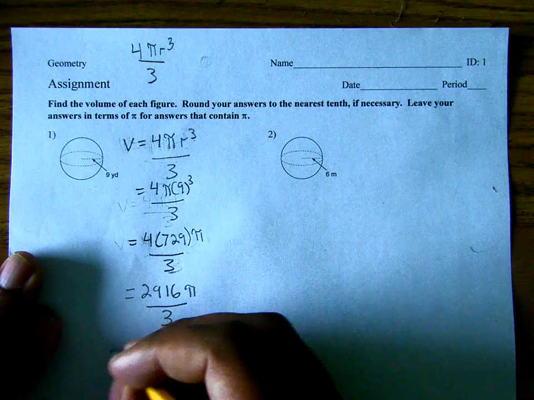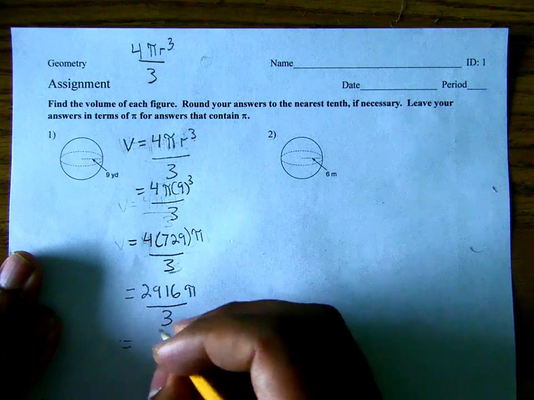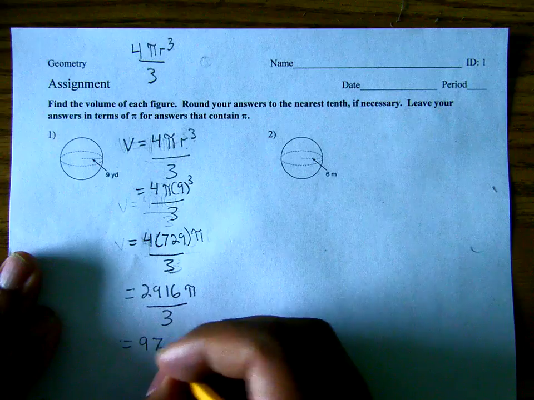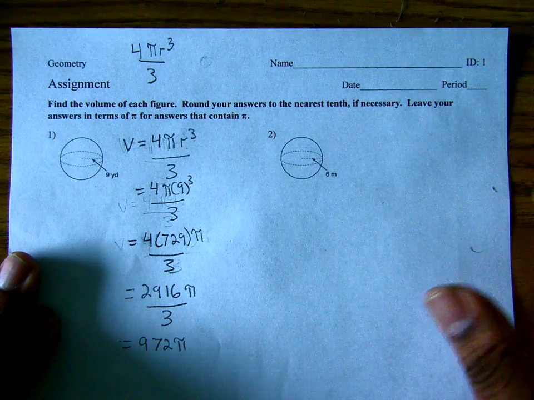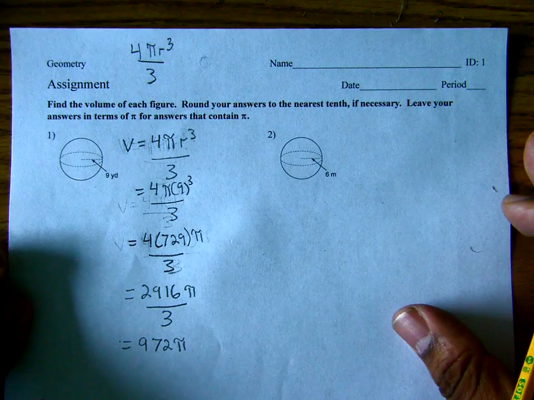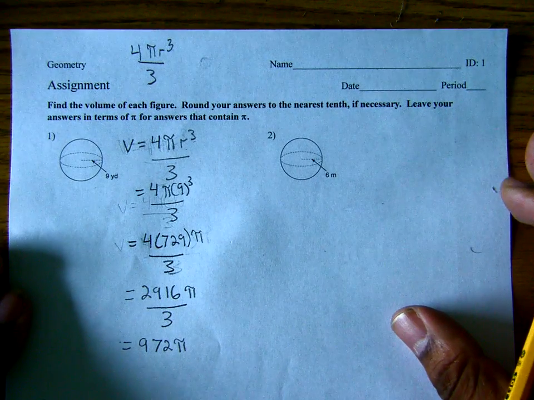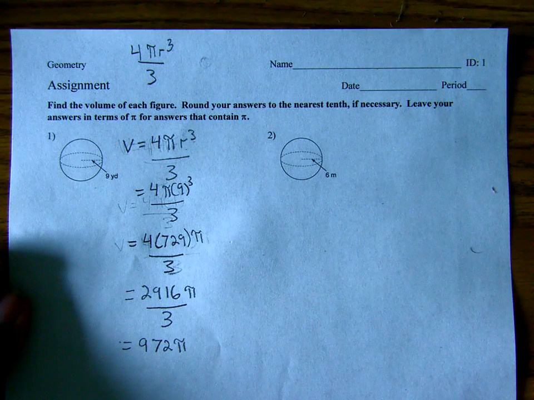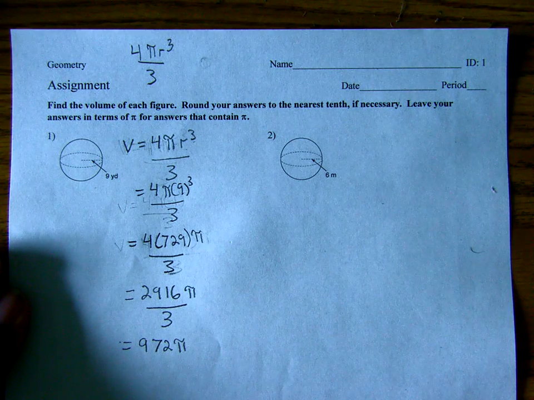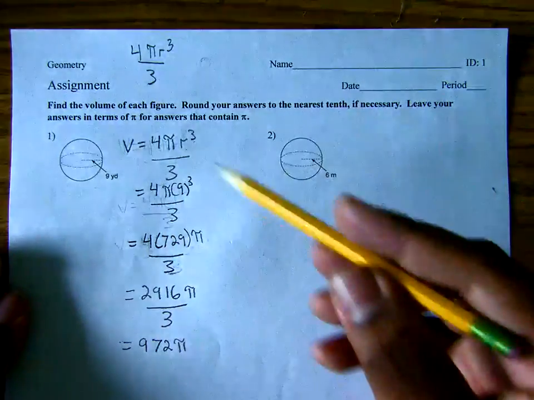And then our final answer is going to be 972 pi. So this is basically plug in your formula, plug in your values, and just solve.